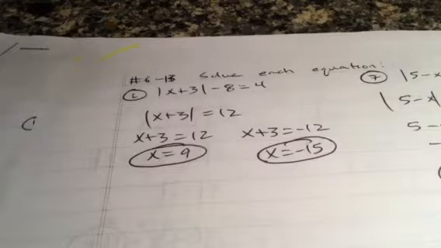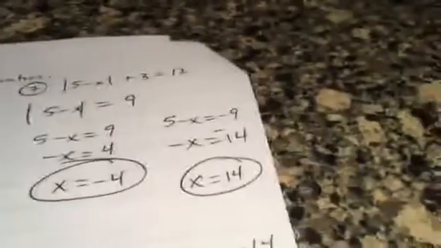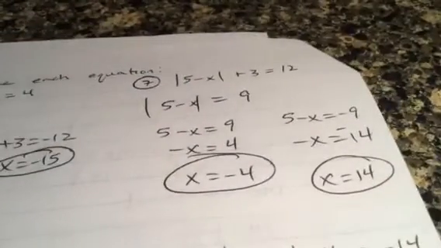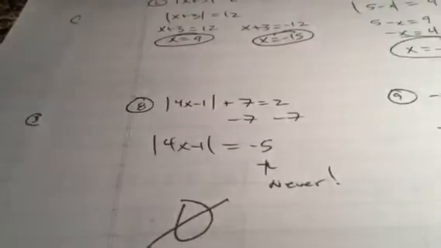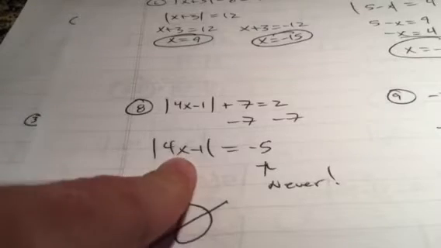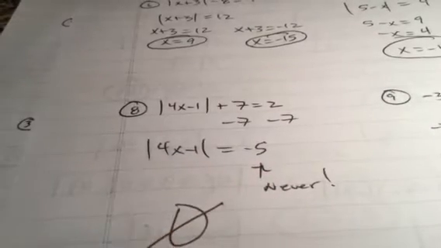Add 8 to both sides. Remember, absolute value equations, you always have 2 solutions. You can live 12 to the right, 12 to the left of the tracks. Number 7 is pretty easy there. 5 minus x is 9. 5 minus x is -9. Solve both. And if I make a boo-boo, let me know. Guys, when you subtract 7, you get absolute value equals -5. That can never happen. It's no solution.